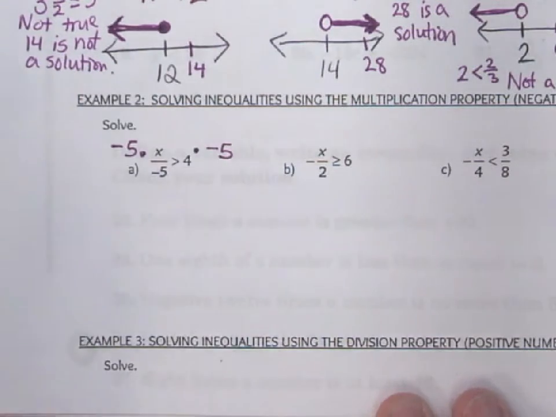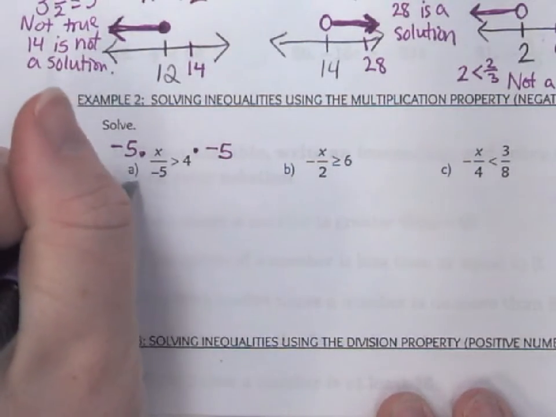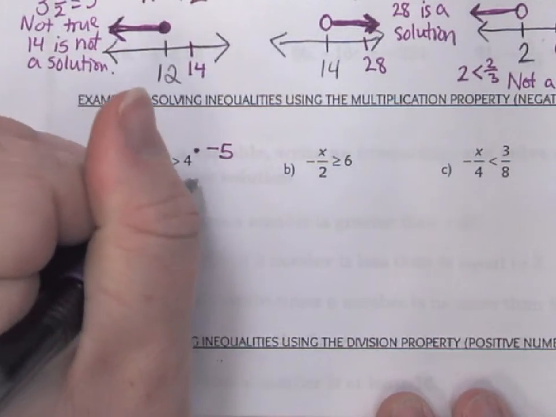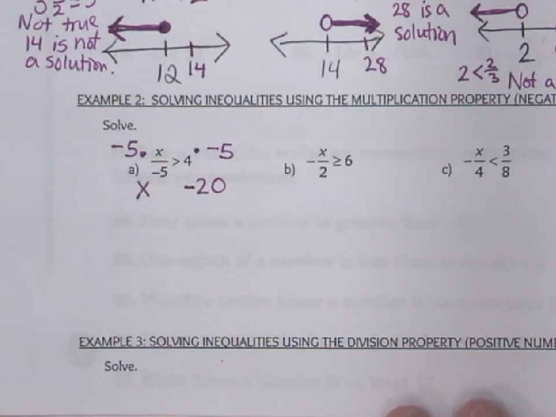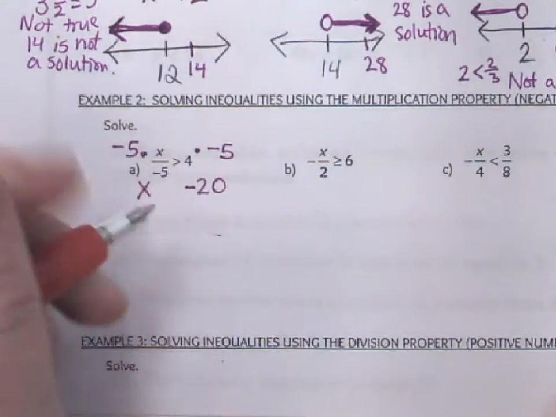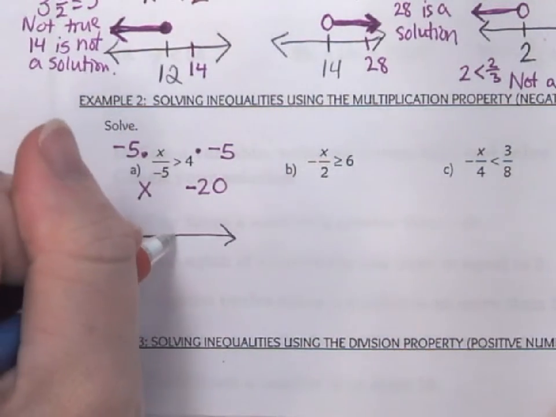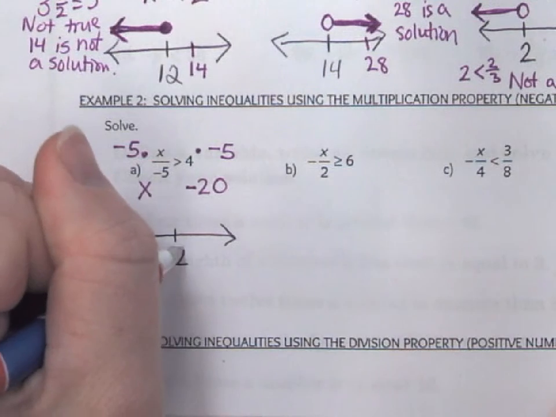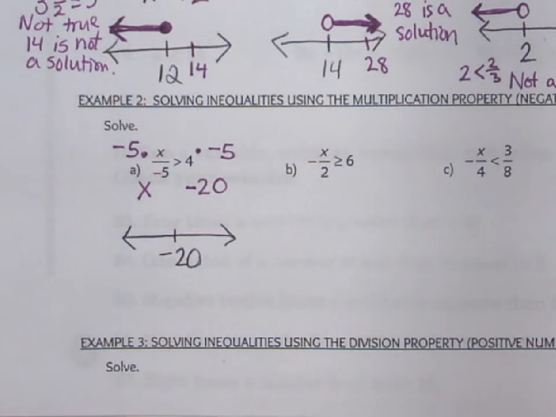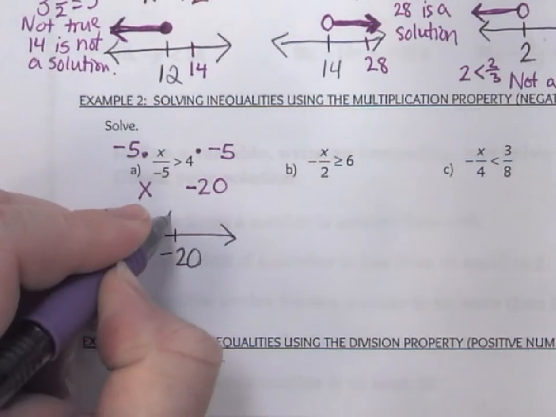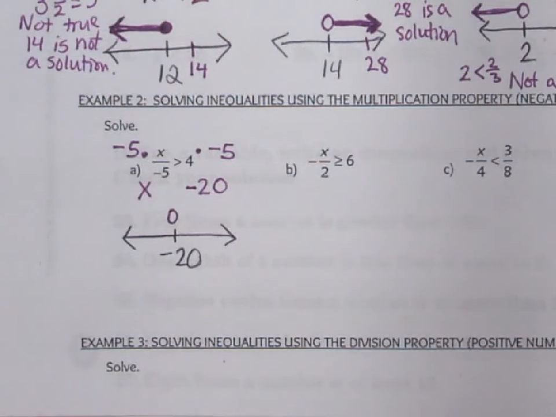Okay. So then I have x on the left, and I have -20 on the right. Okay? So we draw our number line, identify our endpoint. Okay. What kind of a dot am I going to use? Open dot. Okay. And then I need a number that's not -20, preferably one that's divisible by 5.